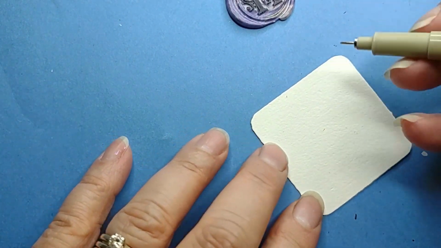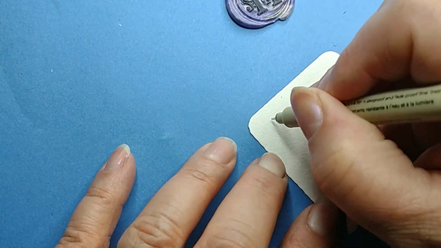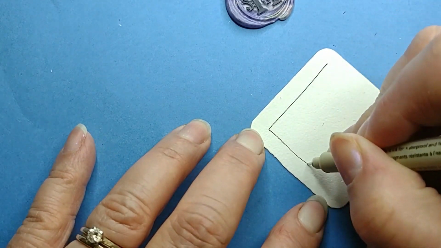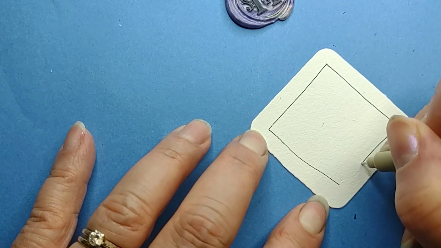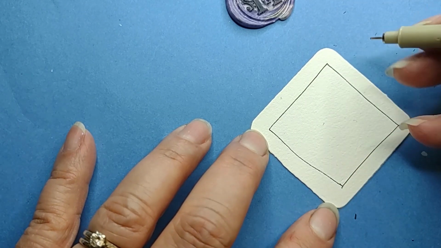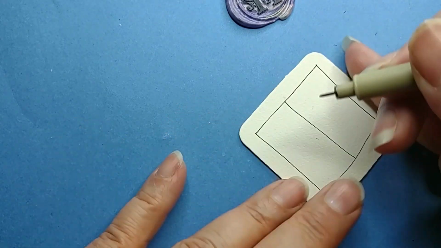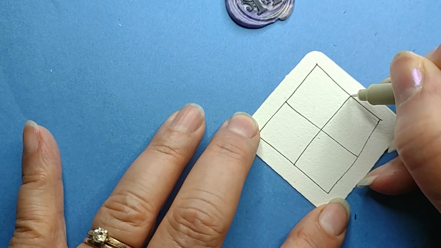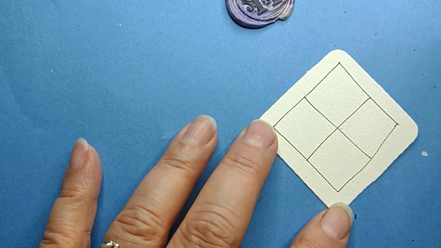This is a grid tangle. I'm just going to do a little 4 square for each of them. The step outs or instructions, if you're new to Zentangle, that's what we mean by that, are in the description box, as well as other information and things like that.